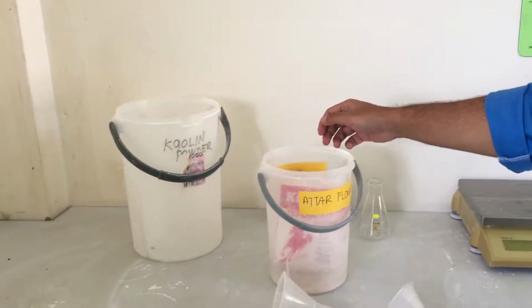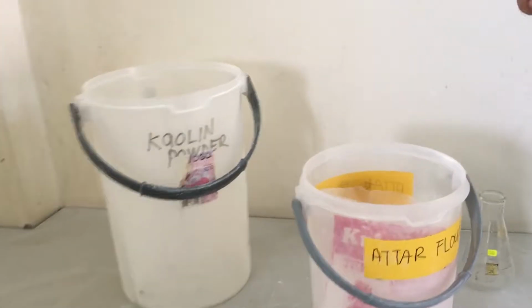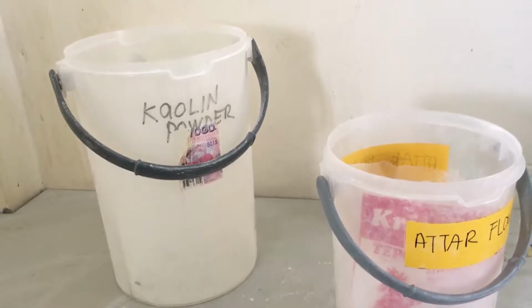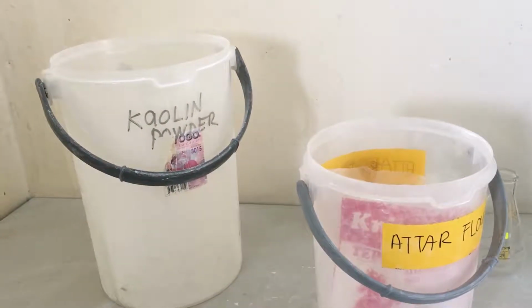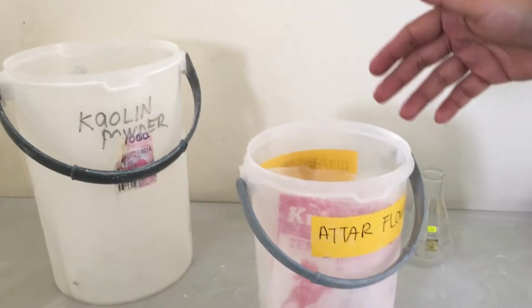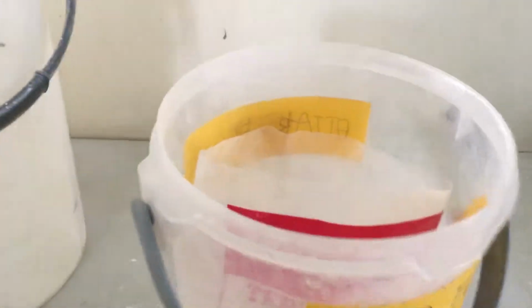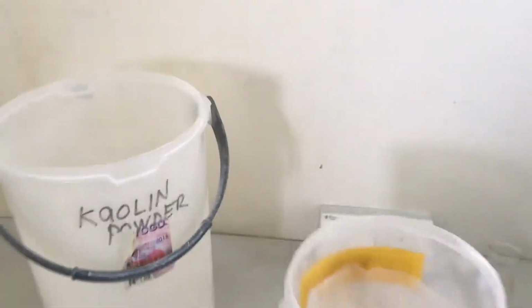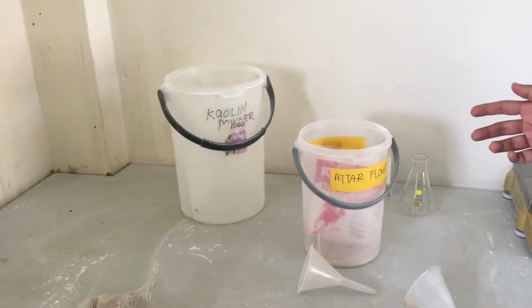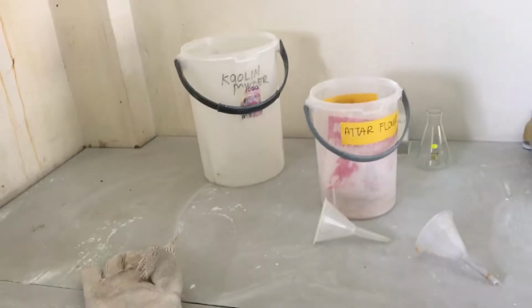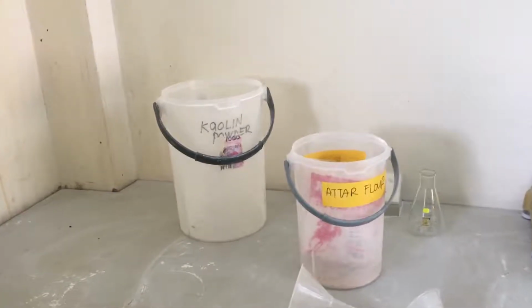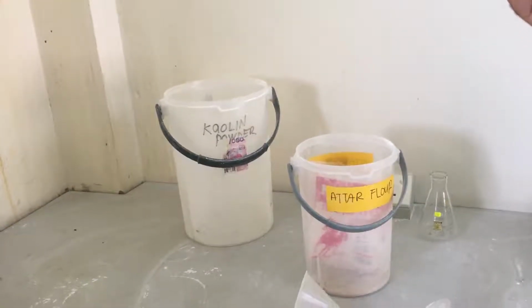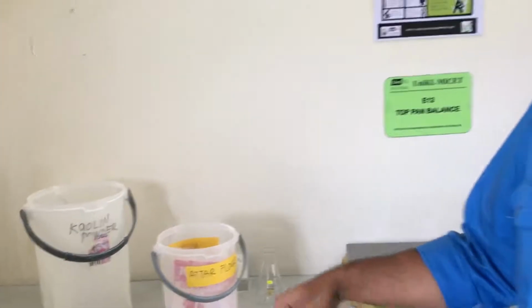So as you can see from the results later on, atar flour has less efficiency compared to kaolin powder. This is because the atar flour can cause corona blocking, and also the secondary current can drop up to 0%.